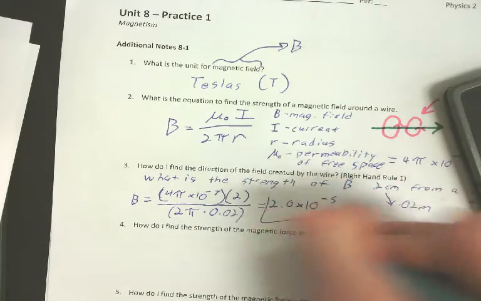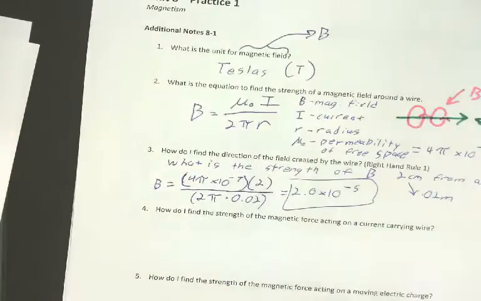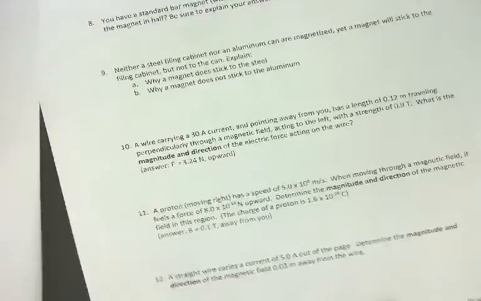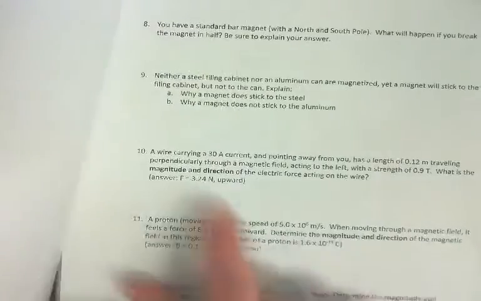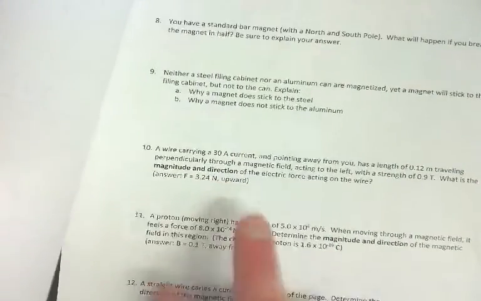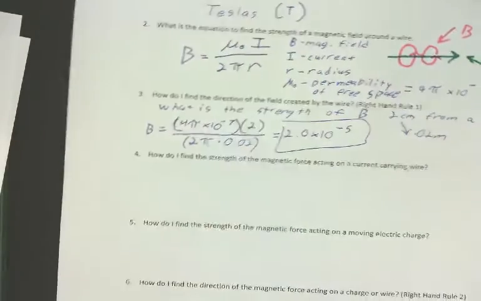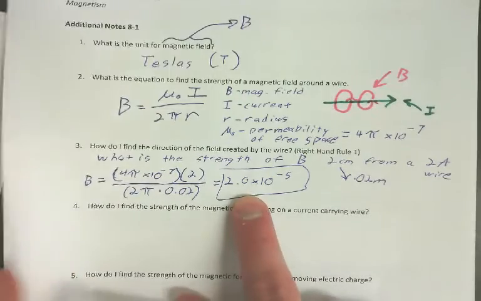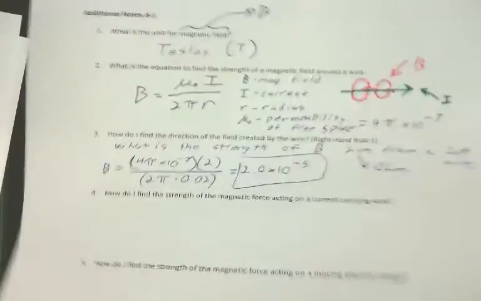Now, I will frequently give you numbers that will be a little bit simpler sometimes. At least I try to if possible. For example, the example you're going to do here will be number 10. I gave kind of larger currents and distances to try to make the numbers match up a little bit better. What was your number for the answer? I got 2.0 times 10 to the negative 5th.